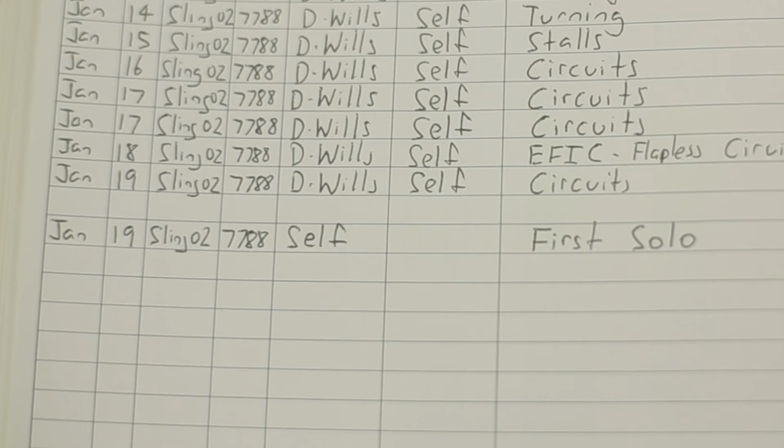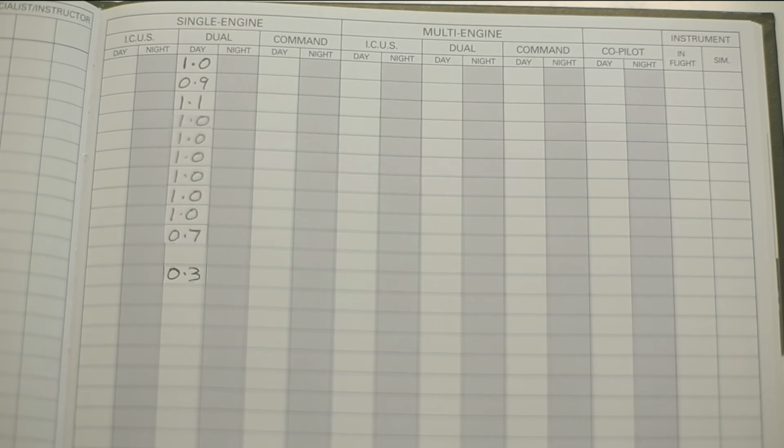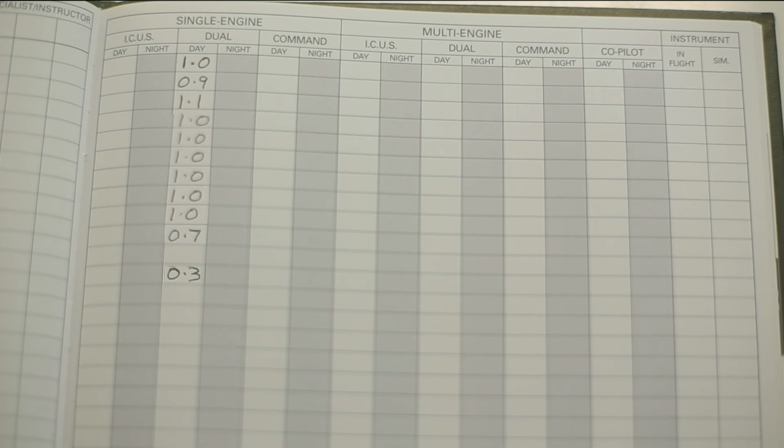If we move across to the single engine, now let's just assume, a lot of students do this, we make a mistake in the logbook, and it's pretty common for the mistake to happen on your first solo because it's one column that changes. Now, the logbook being a legal document, we cannot use whiteout. So if you make a mistake, now let's just say we put in 0.3, which was our solo circuit time, under the dual day column, which we shouldn't have done.